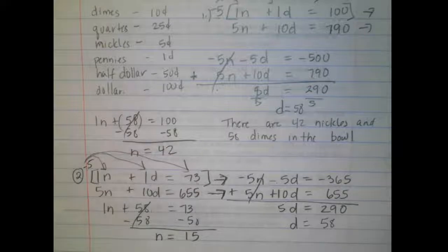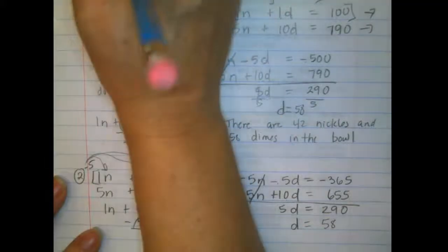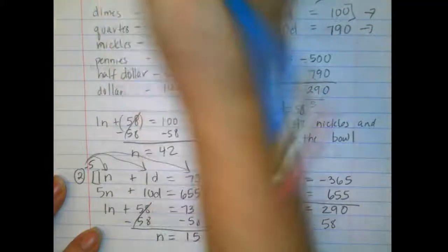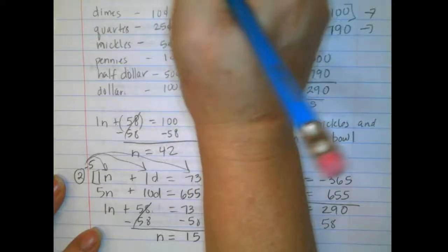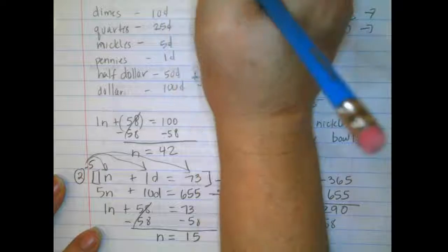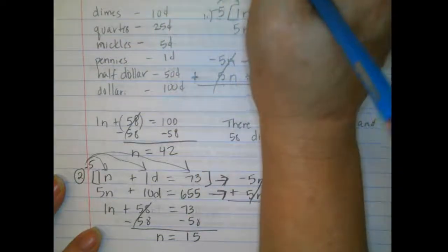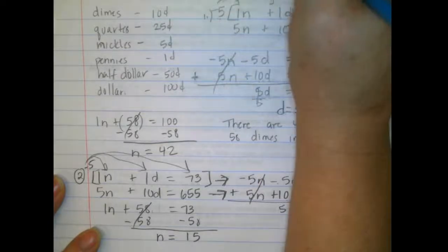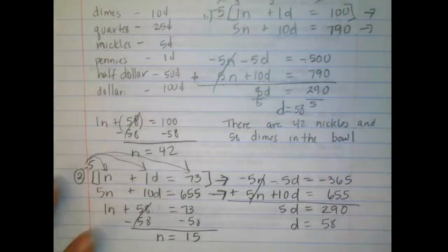Perfect. In the bowl. So we're going to make sure that that is our sentence answer. There are 58 dimes or 15 nickels and 15 nickels in the bowl. We got dimes and nickels? Okay. You guys can do this?